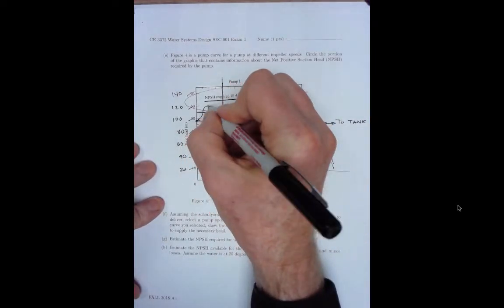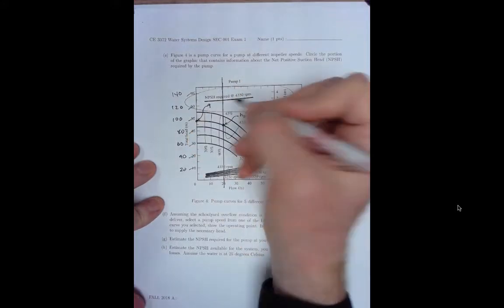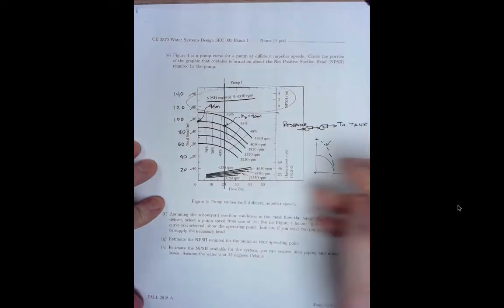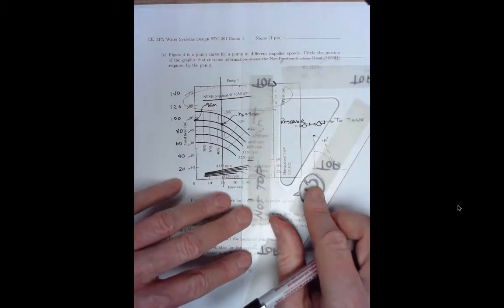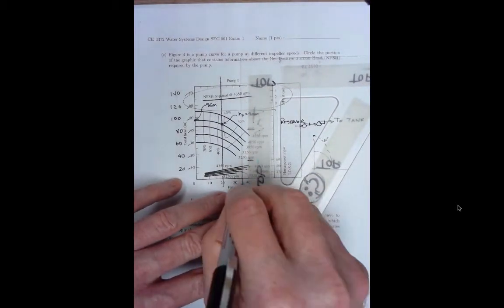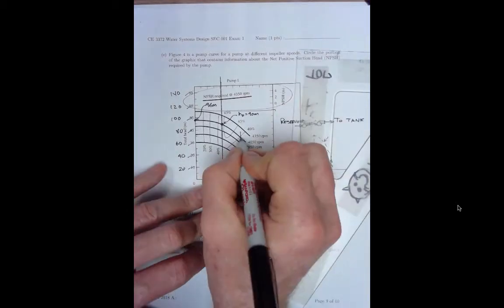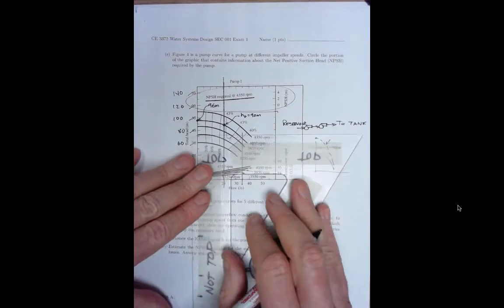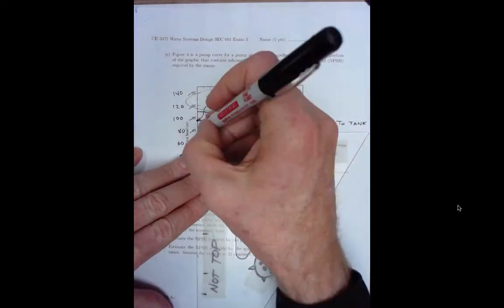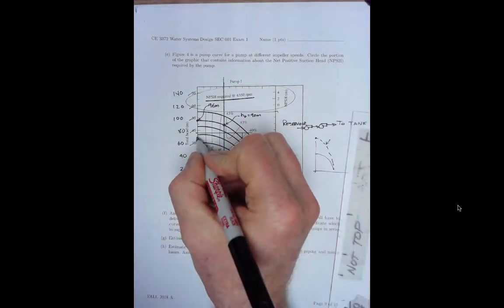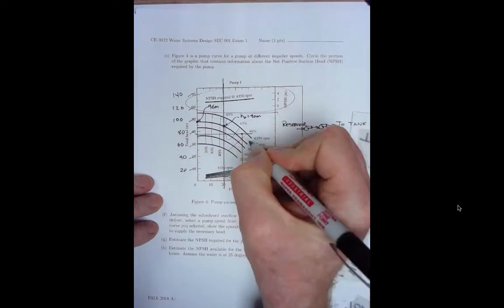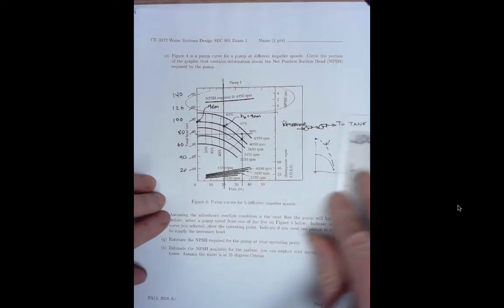is, I'd say that's about 96 meters of head, and at 30 liters a second, well, let's go to 35, I think that's on the curve, I'm at about 67, about 75. Whoop, I don't want to be up there, I want to be down here. My bad.